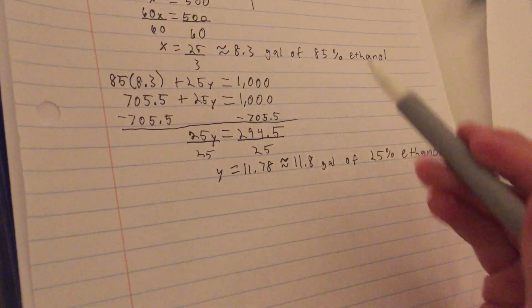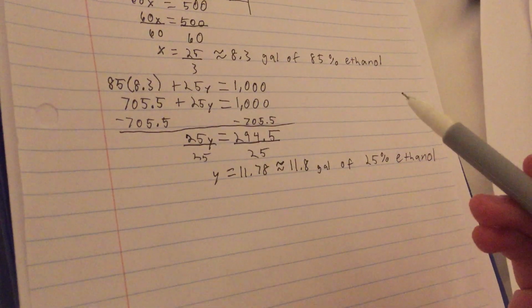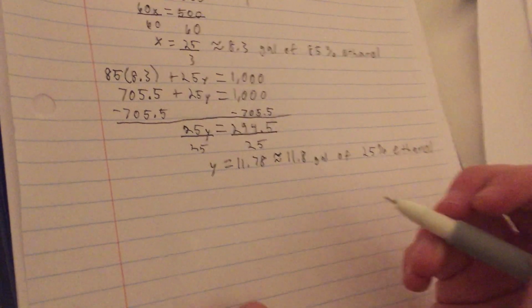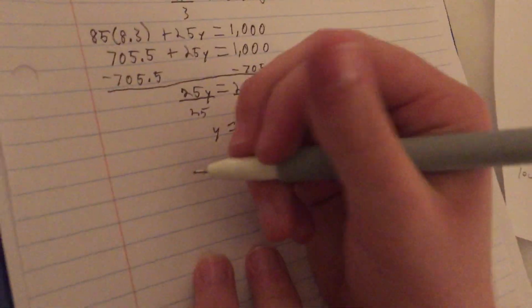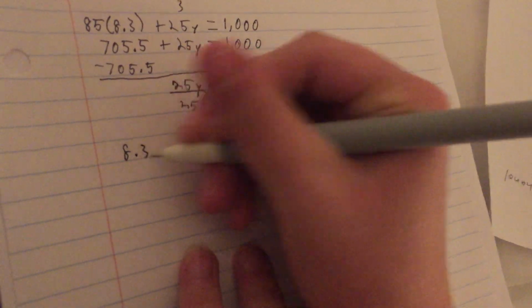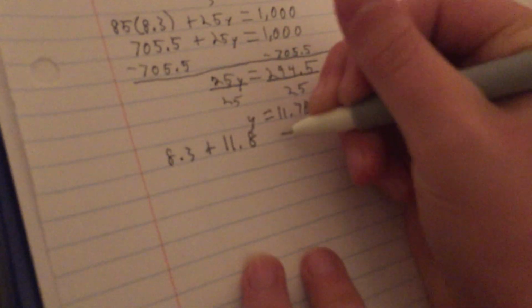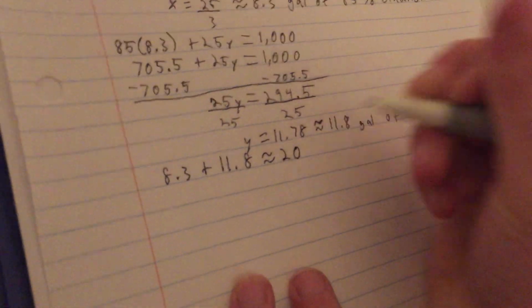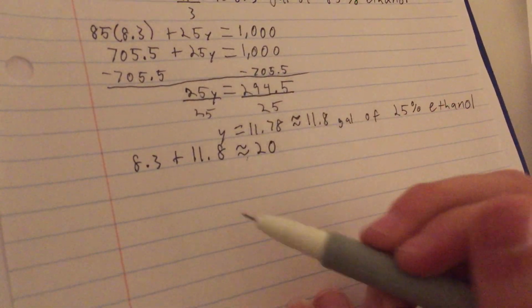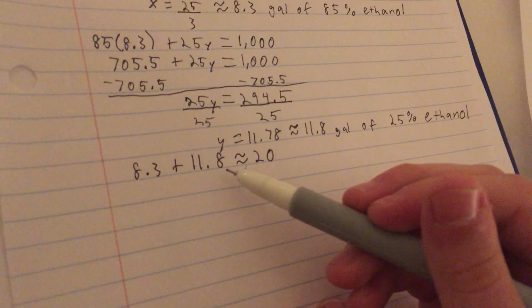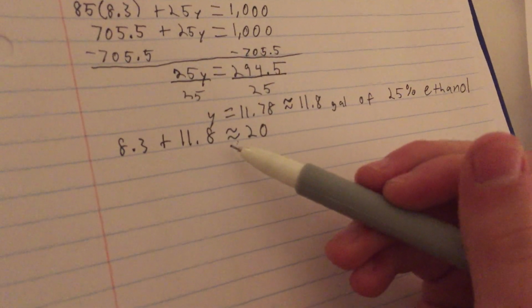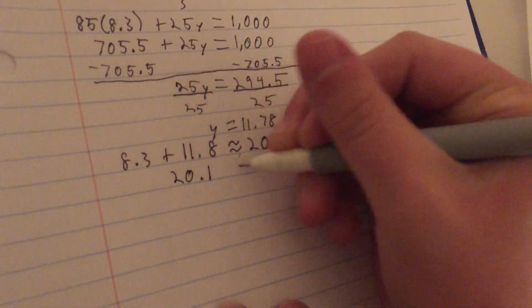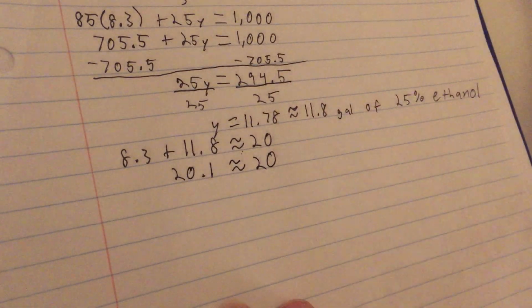All right, now that I've solved for x and y, it's important that I check my answers. And to check my answers, I have to plug both x and y back into both equations. So first, I'm going to take this equation up here, x plus y equals 20. I'm going to plug both of these variables into that equation. So I'm going to have 8.3 plus 11.8 equals approximately 20. And the reason why I put down approximately 20 is because due to rounding off errors, I'm not going to get a number that equals exactly 20, but I am going to get a number that equals close to 20. And 8.3 plus 11.8 equals 20.1, which is very close to 20.